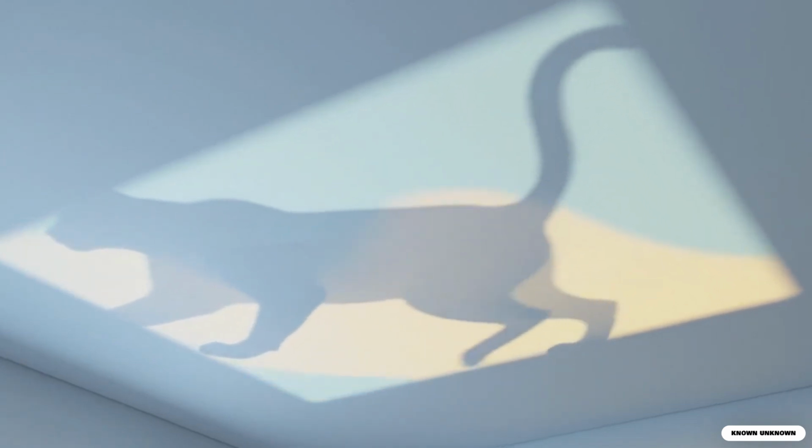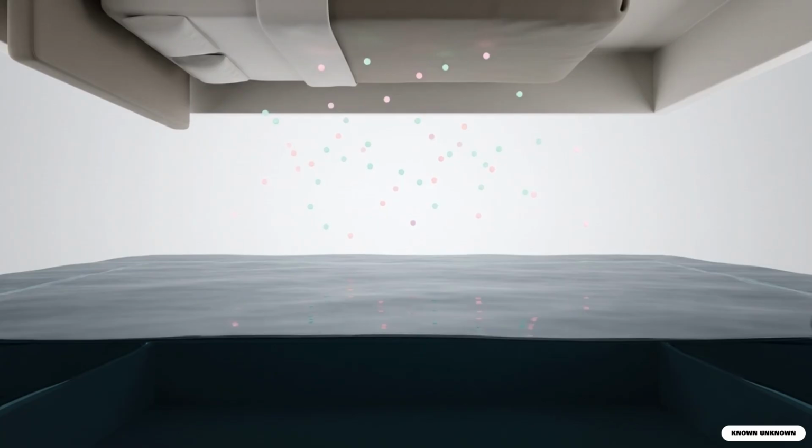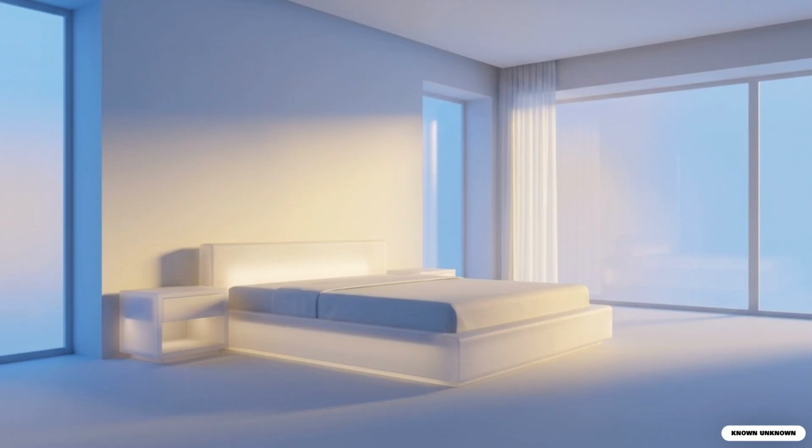You close your eyes and suddenly, shadows and light start dancing across your vision. Maybe you hear a cat sniffing or see dots falling into a lake, even though you don't own a cat and you are nowhere near a lake.